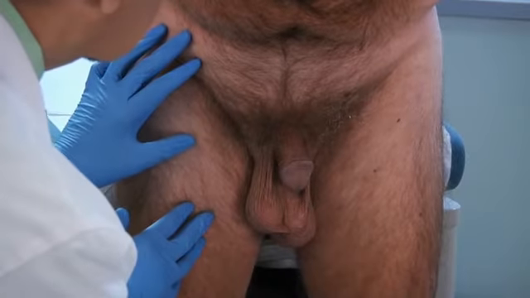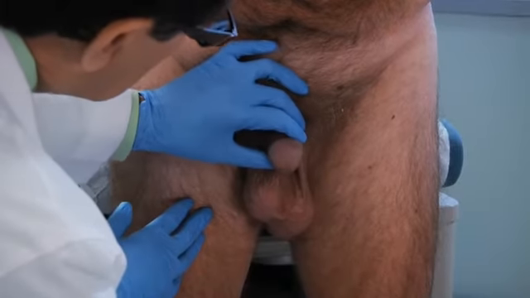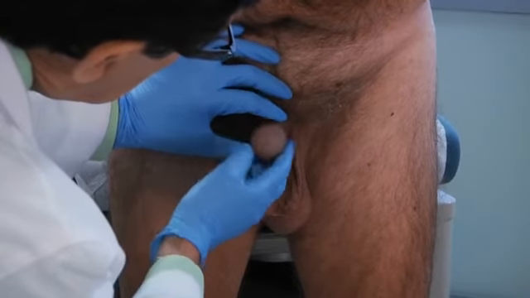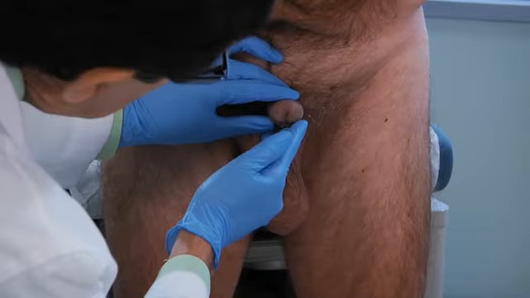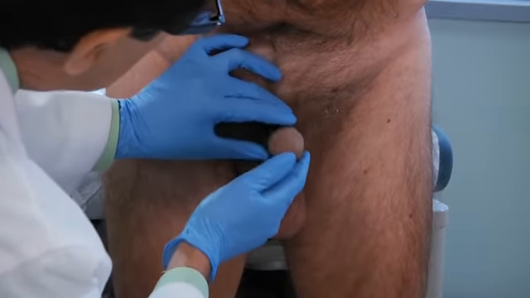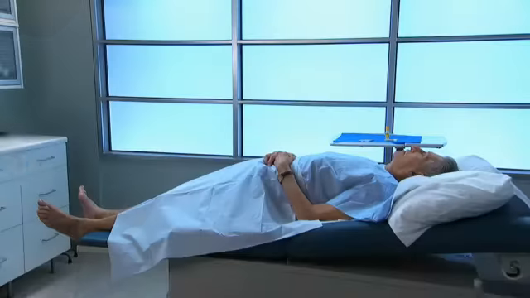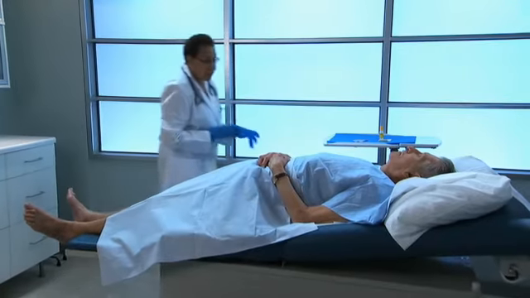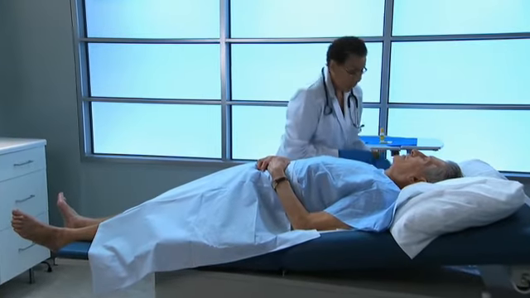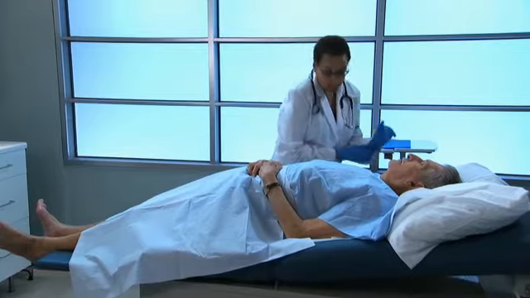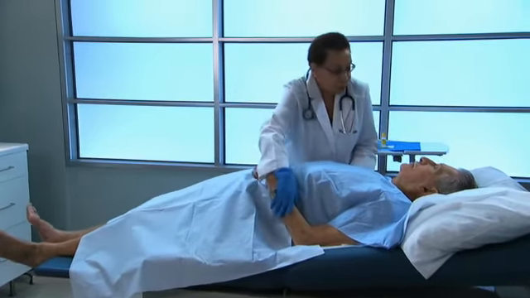For older men, examine the penis, retracting the foreskin if present. Examine the scrotum, testes, and epididymis as you would for a younger male. Proceed with the rectal exam, paying special attention to any rectal masses and any nodularity or masses of the prostate.